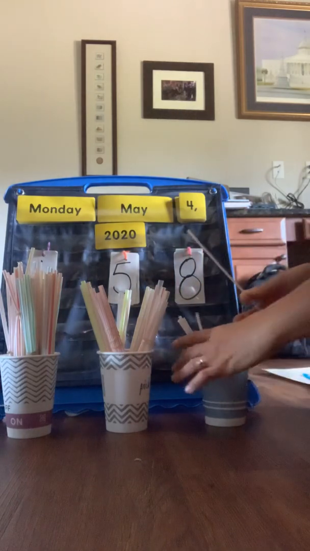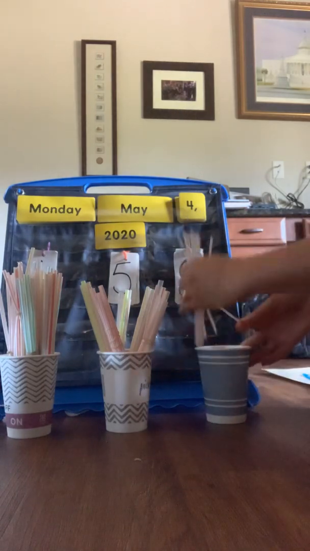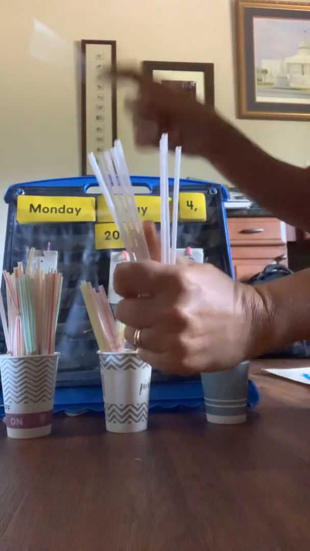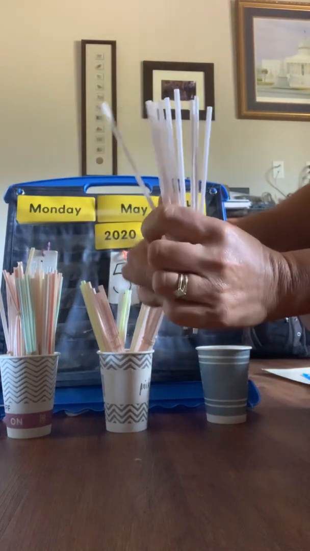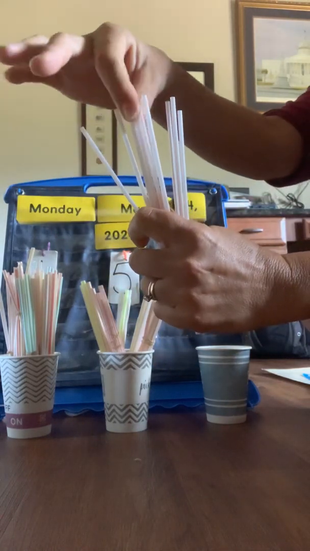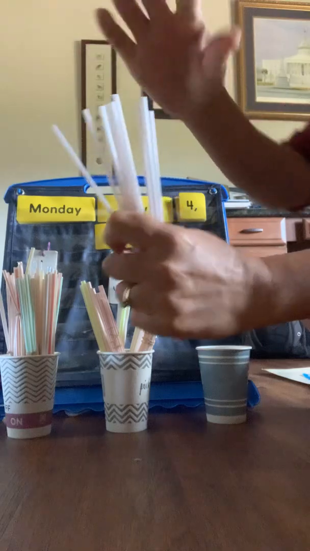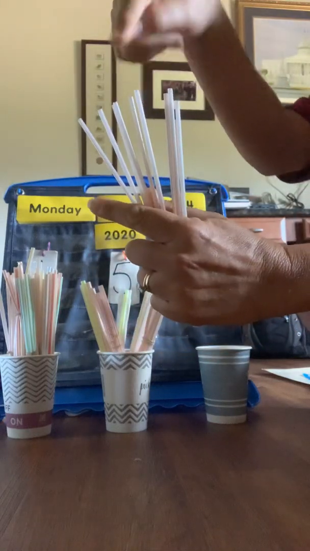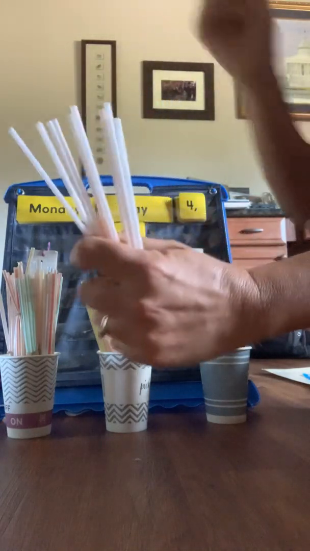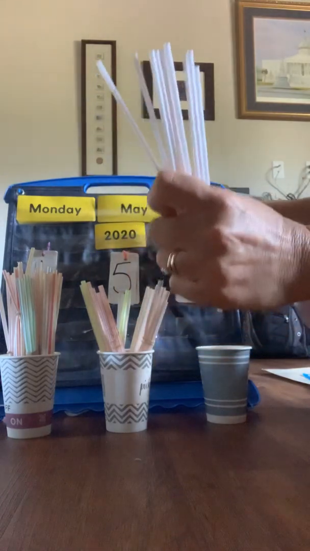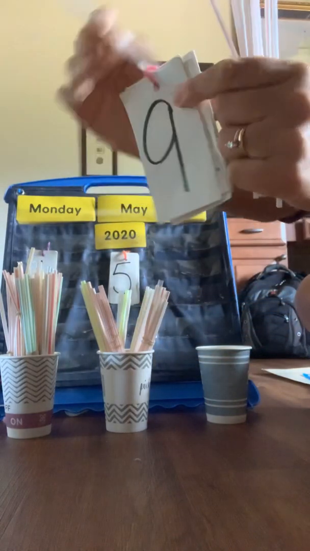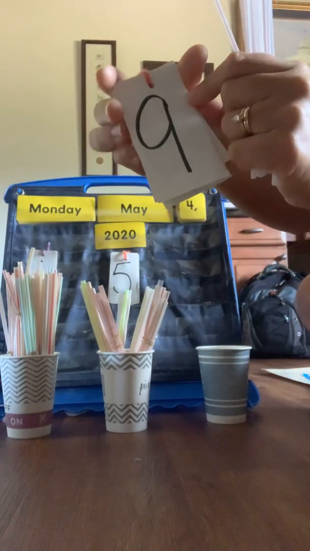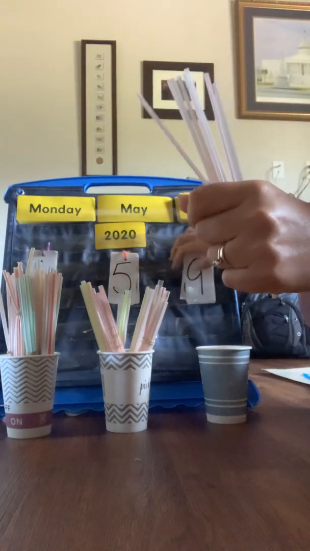All right, so we have 158 days of school when it was Friday, but 158 plus one more. Remember, plus one is the next number. So that would be 8, 9, 9. 1, 2, 3, 4, 5, 6, 7, 8, 9. Stop. That makes 9. The picture and the number have to match. 159 days of school.